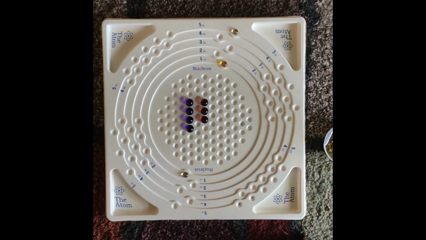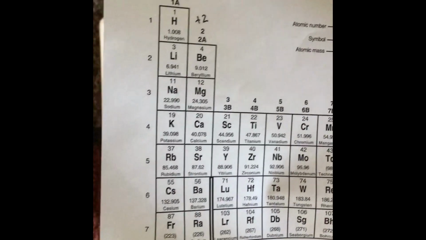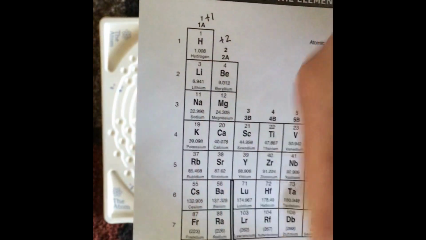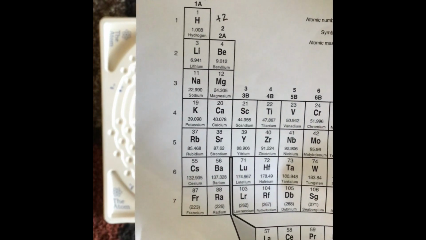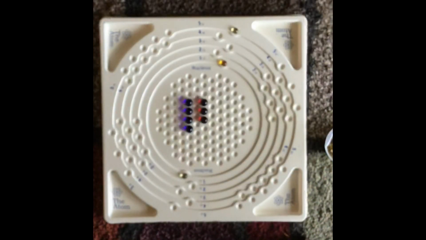nucleus. So when we look at our periodic table, as we go, this is for metals, by the way, as we go down the periodic table, reactivity is going to increase. So what I want you to do is draw an arrow going down. Like that.